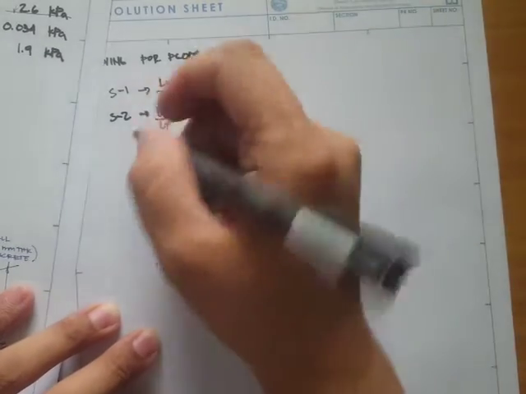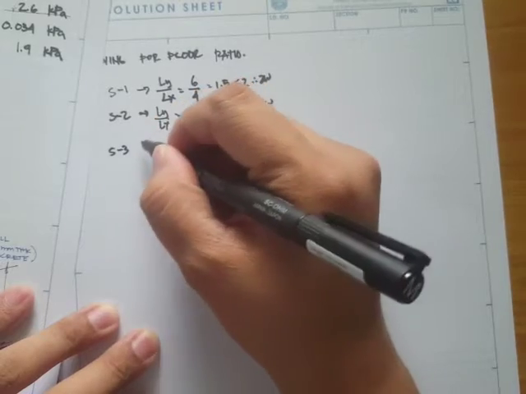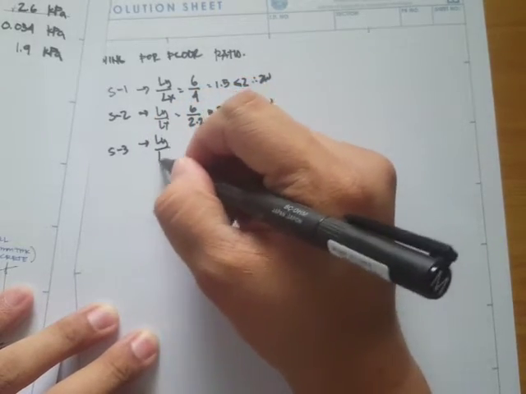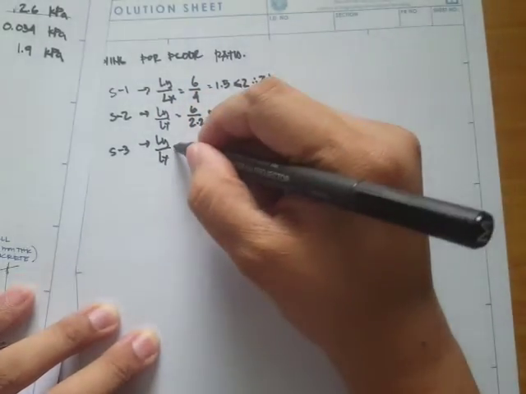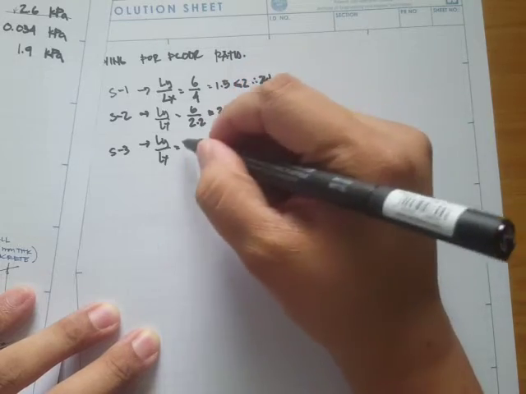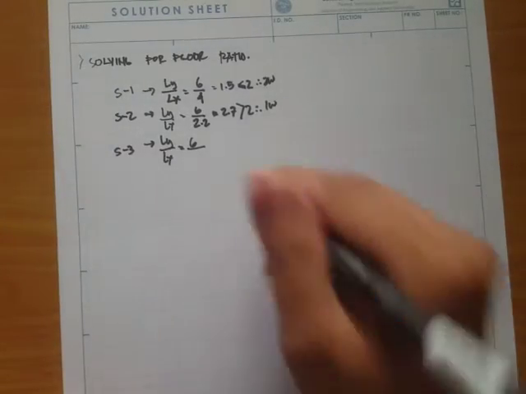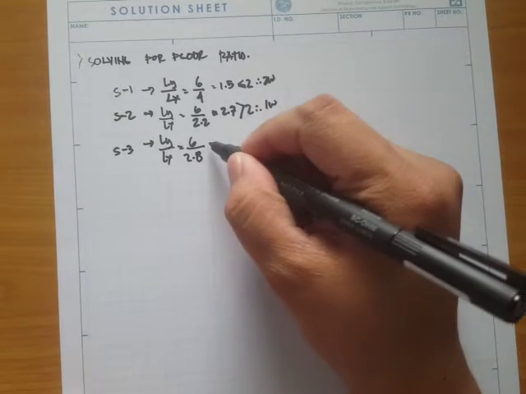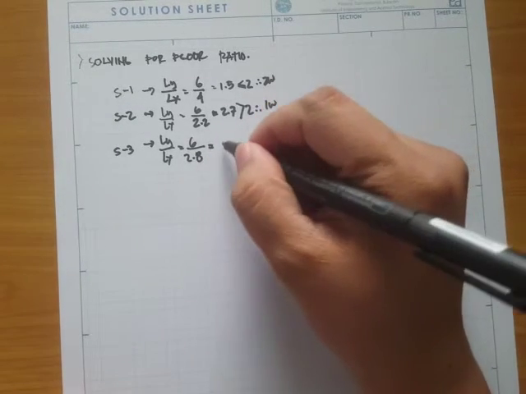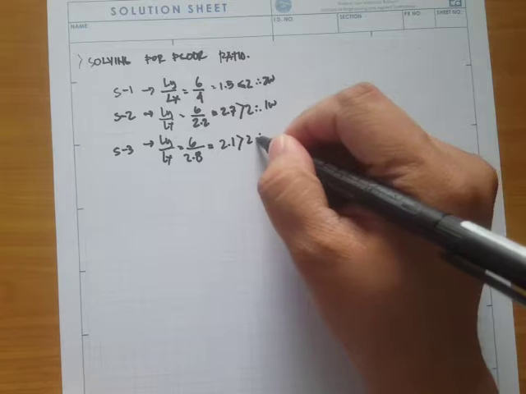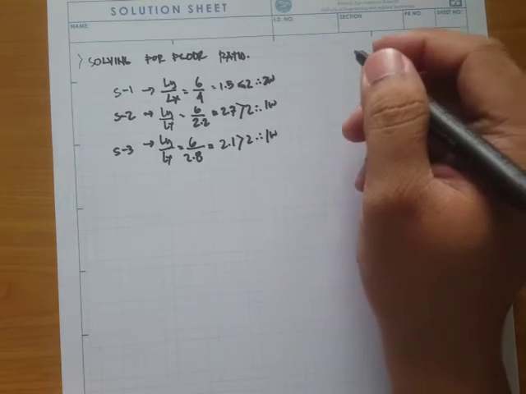And then lastly, for slab 3, we have 6, and the width is actually 2.8. So 6 over 2.8, that's 2.1, which is still greater than 2, so therefore that's a one-way slab.